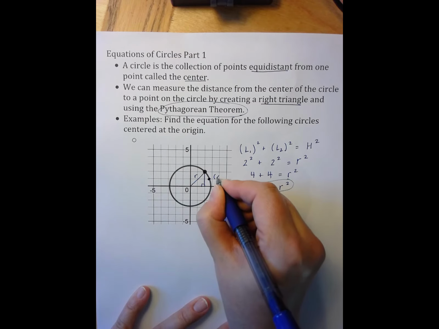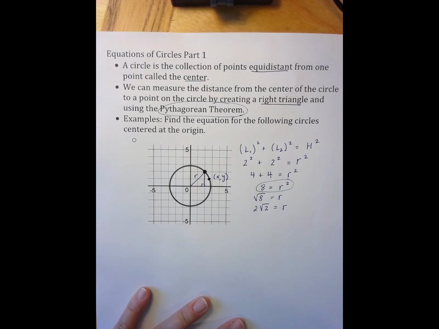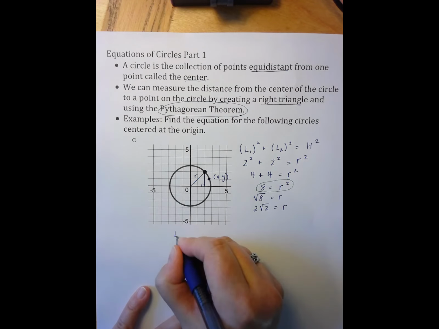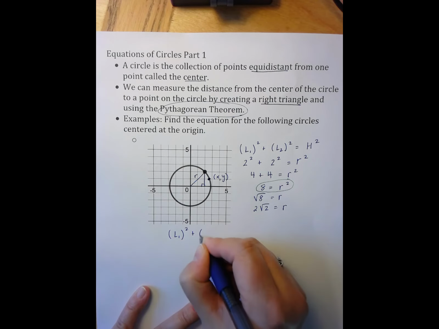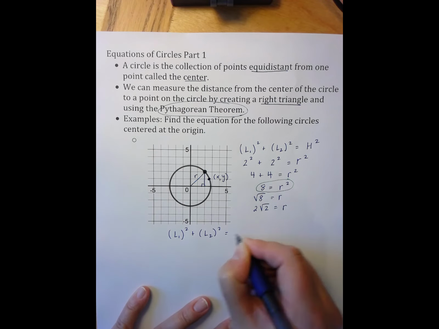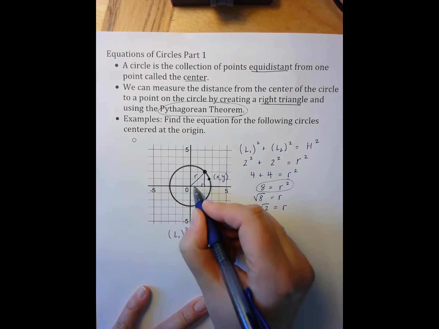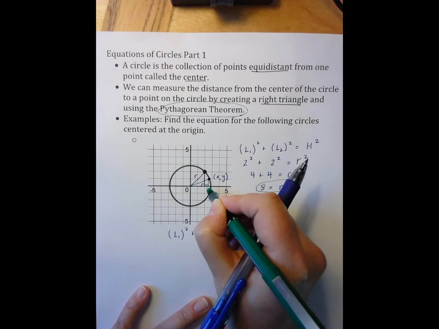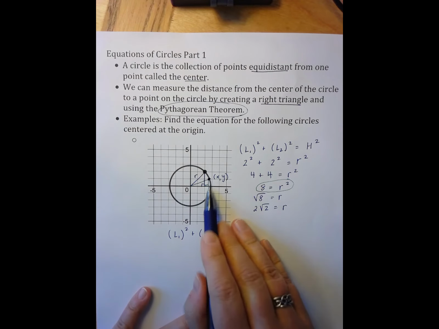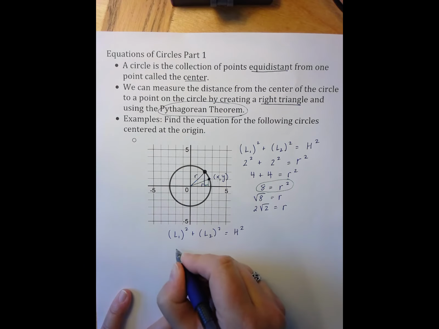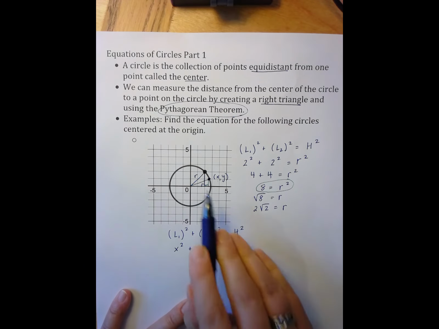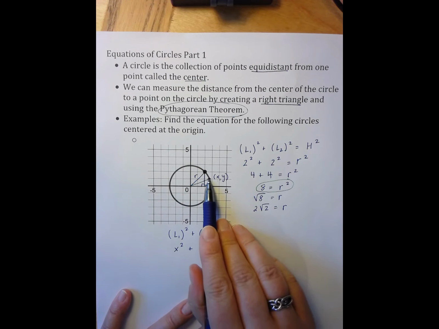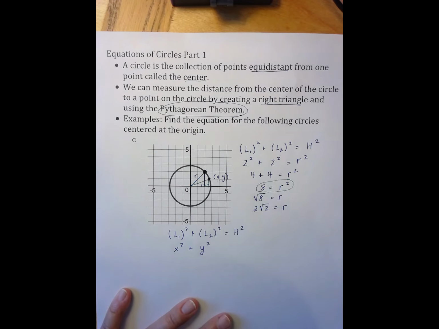the point is some x and some y. So I start again. I have my leg 1 squared plus leg 2 squared equals hypotenuse squared. Let's draw in that triangle right there. So for this triangle, my leg 1 is some x over, so that's x squared plus, and my leg 2 right here is some y up, and so I'm going to say y squared.